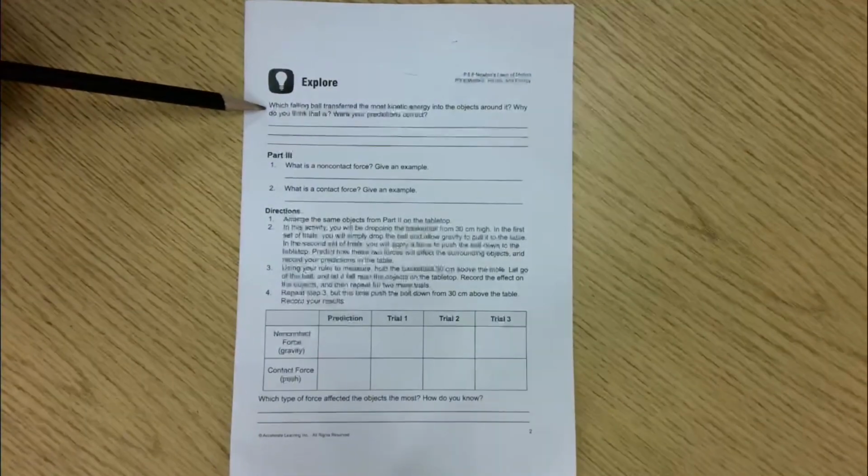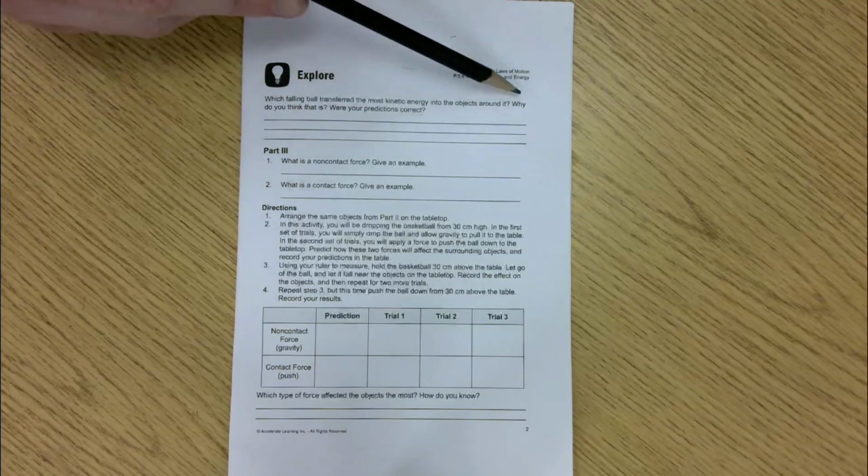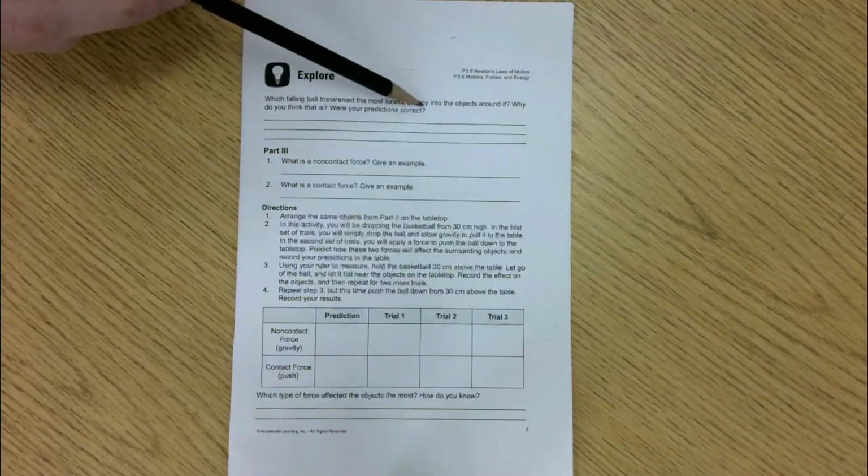Now, to finish up part 2, we have one more question we need to answer. This question says, which falling ball transferred the most kinetic energy to the objects around it? Why do you think that is? Were your predictions correct? Well, first we need to see how many question marks we see in this question. There's 1, there's 2, there's 3. If we have 3 question marks, that means we need 3 parts to this answer.